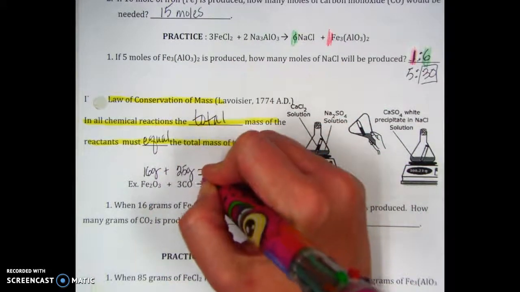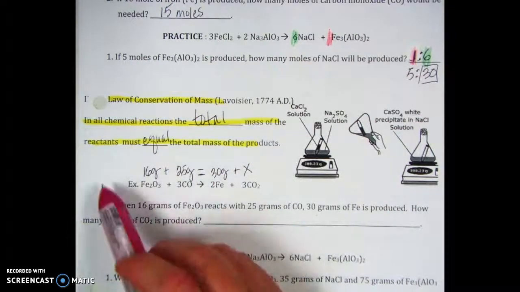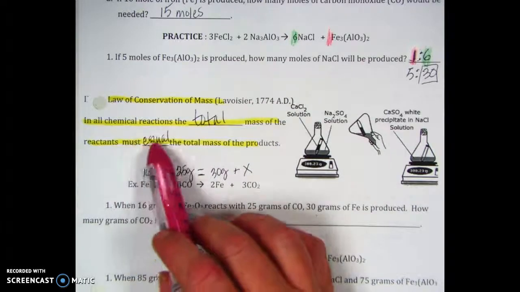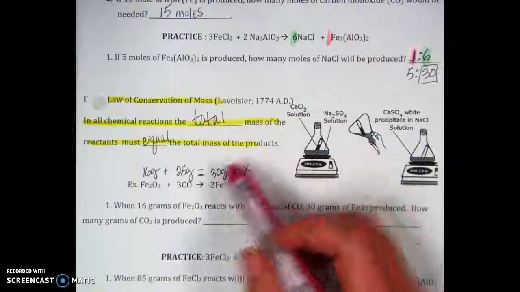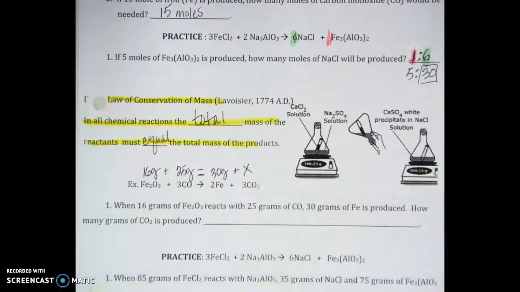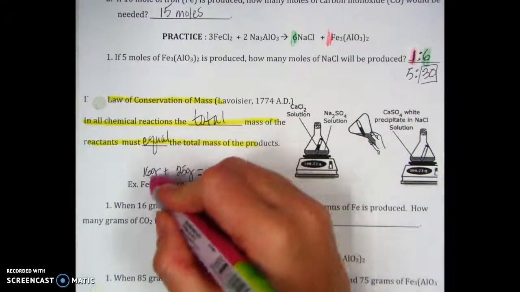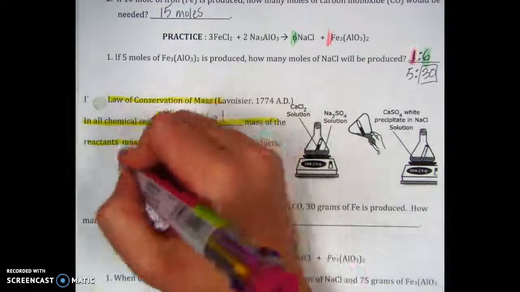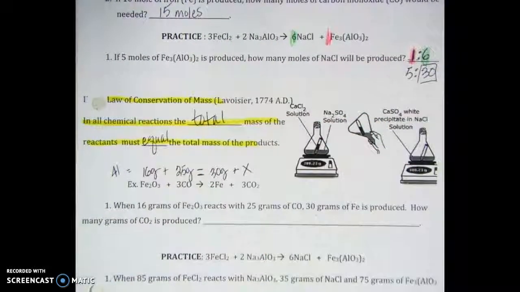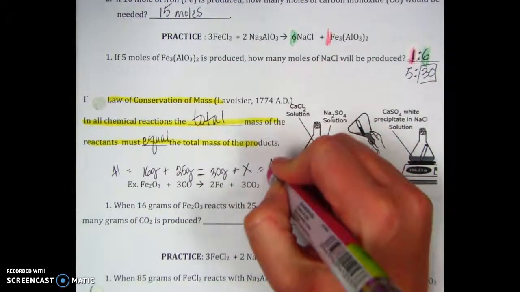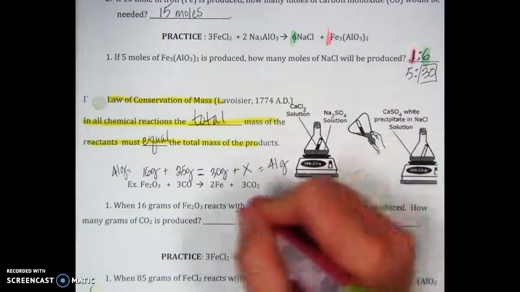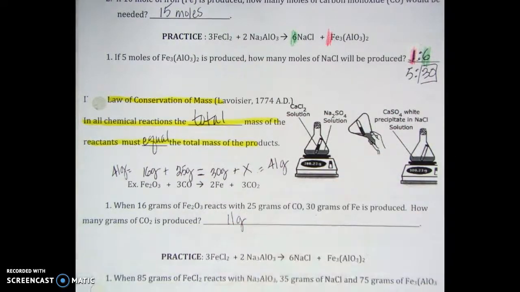These guys must be equal, yes? Because it says in all chemical reactions, the total mass of the reactants must equal the total mass of the products. 16 plus 25 equals? What is 16 plus 25? Good, 41. So therefore, X is what? This side must equal 41. So, 11 grams. Okay.